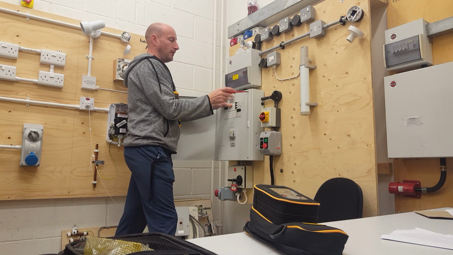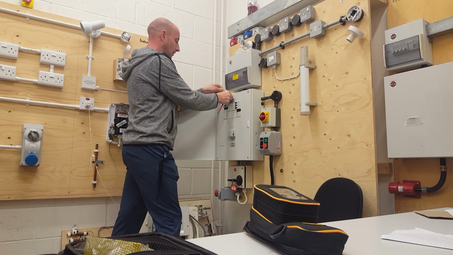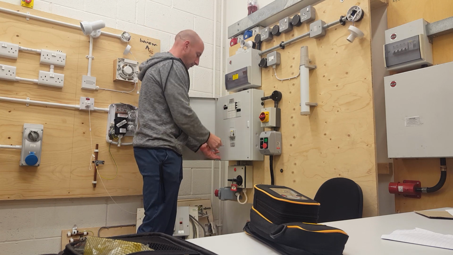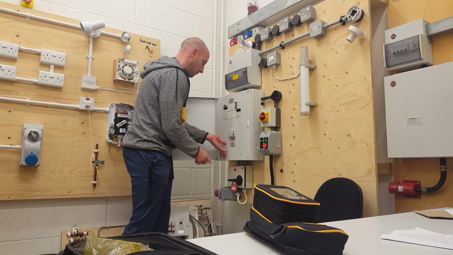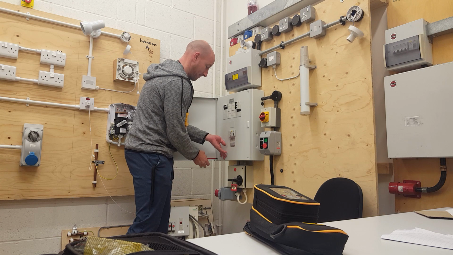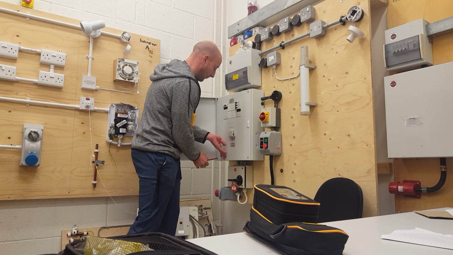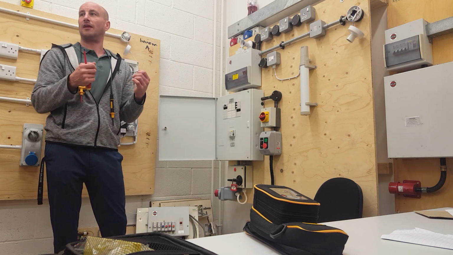On this tester that I've got around the neck, there's a document called GS38 which I mentioned last week. What is that document? What does GS38 mean? Is that your specific voltage tester you need to use for the job? That's it, exactly. It's like the instructions of what tester you have to use for safe isolation.